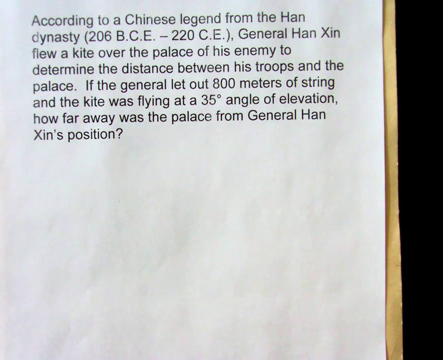So in this particular problem, we're told that according to a Chinese legend from the Han Dynasty, 206 before the Common Era to 220 of the Common Era, Common Era is how we're numbering our years now, General Han Qin flew a kite over the palace of his enemy to determine the distance between his troops and the palace. If the general let out 800 meters of string and the kite was flying at a 35-degree angle of elevation, how far away was the palace from General Han Qin's position?